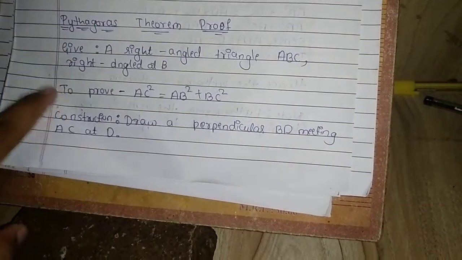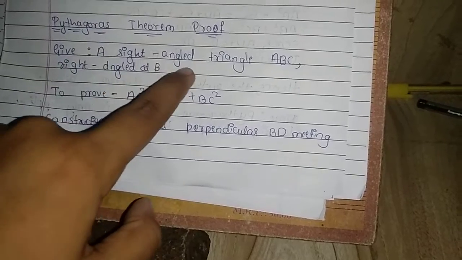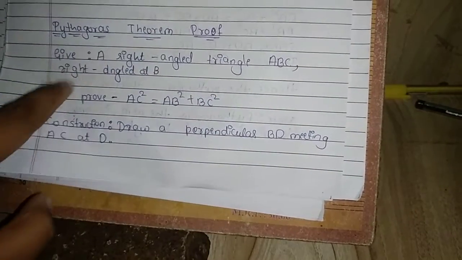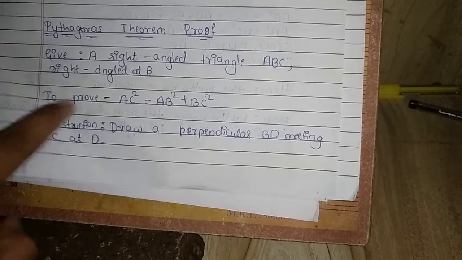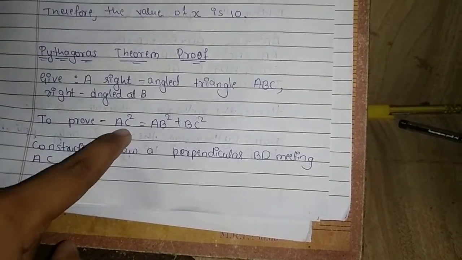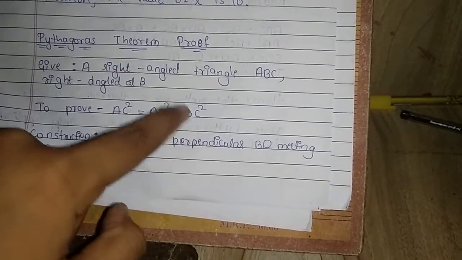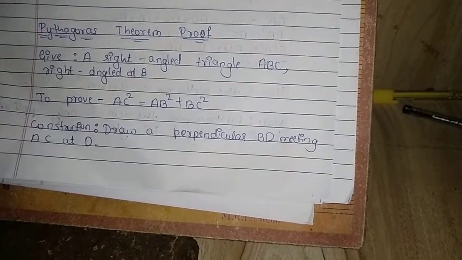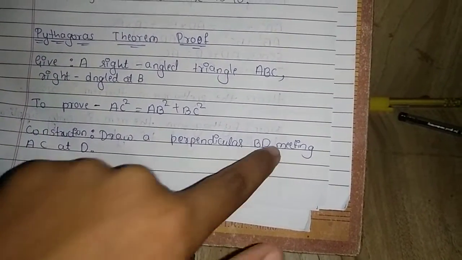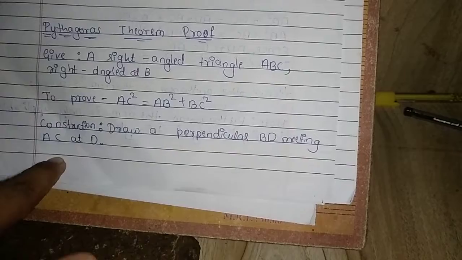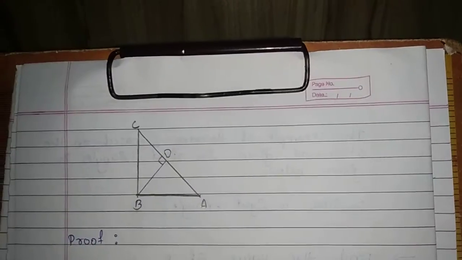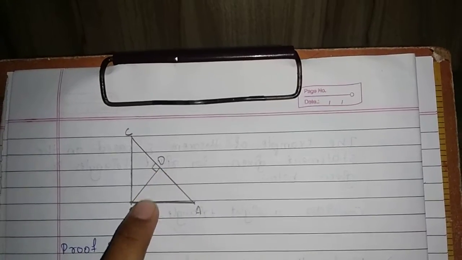Pythagoras theorem proof. Given is the right angled triangle ABC, right angle at B. What we have to prove is AC square is equal to AB square plus BC square. To prove this, we have to construct a perpendicular BD meeting AC at D. I have already drawn a triangle and a line in between on AC, and I have named it D.